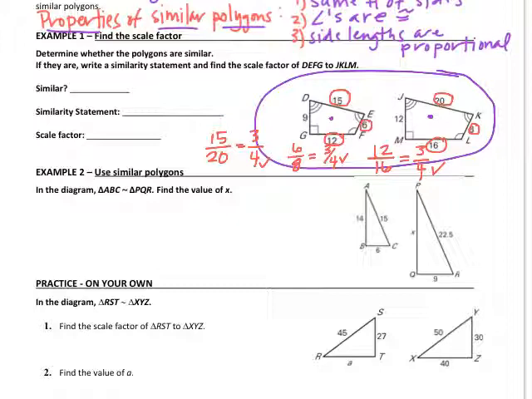And then I need to look at the last two sides, 9 over 12. 3 goes into each of these numbers, and so there I see that the scale factor is 3/4. Remember, you want to reduce your fractions, so taking the numbers of the side lengths and putting them over each other and then reducing it, that's going to become our scale factor.